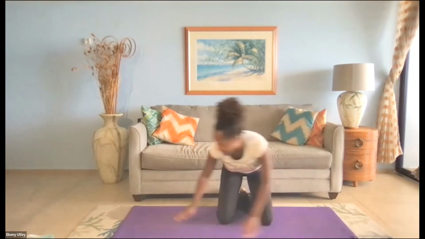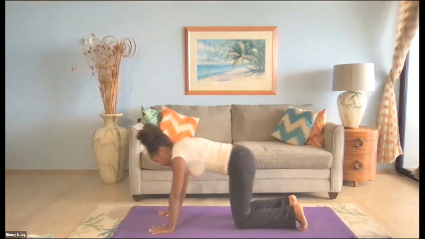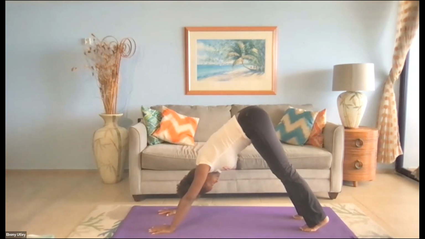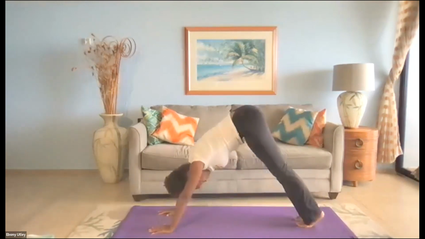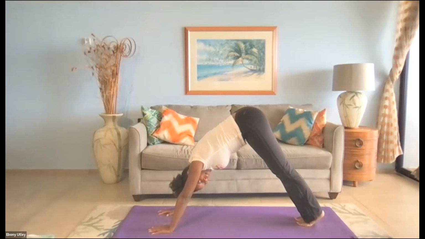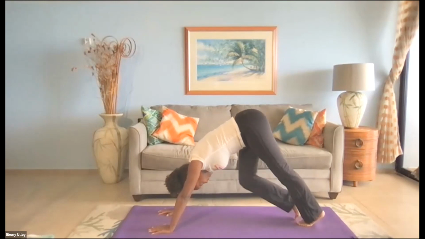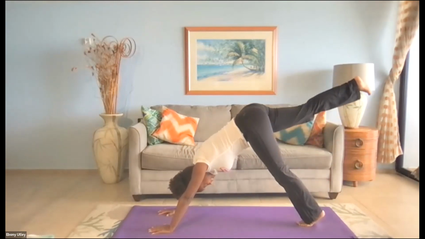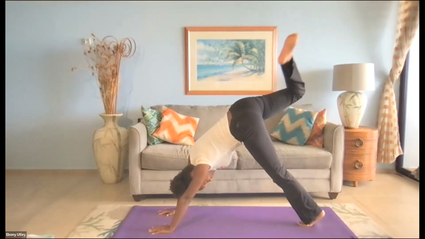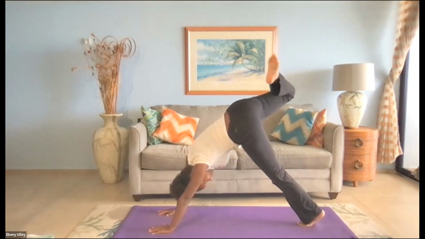And then when you're ready, inhale, hips back to the sky for birth. And again, feet come to the center. Inhale, this time your right leg up to the sky. Exhale, open the hip. Maybe rotate the knee.